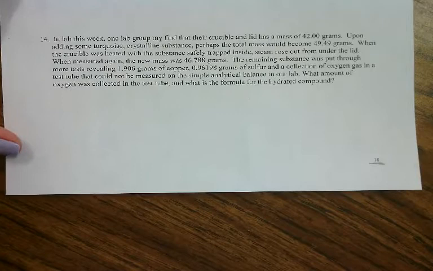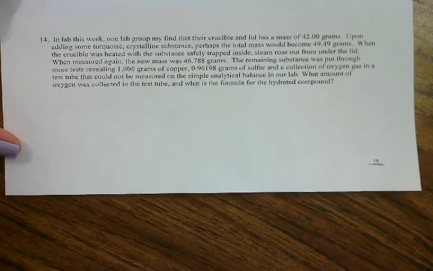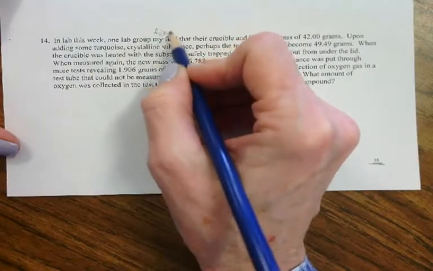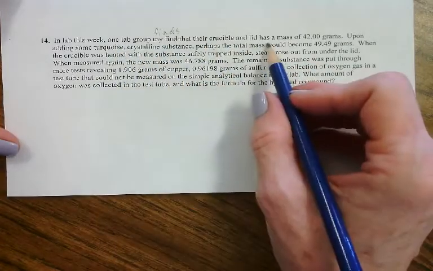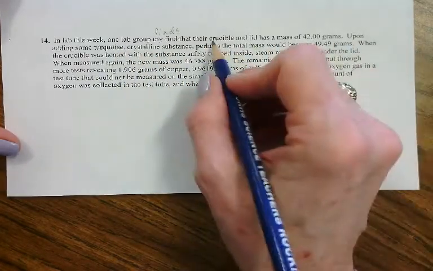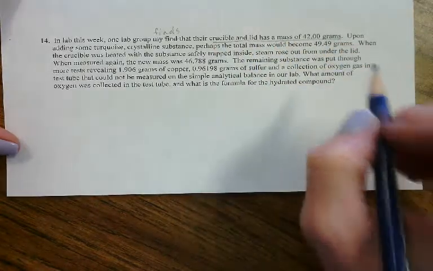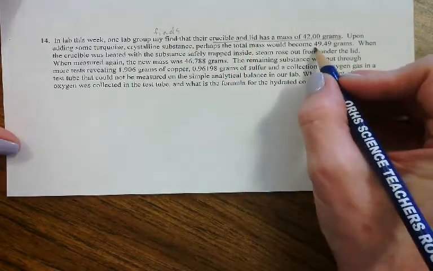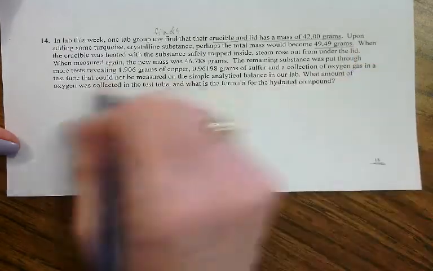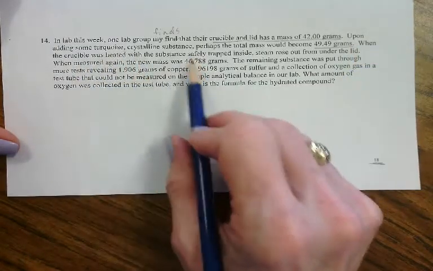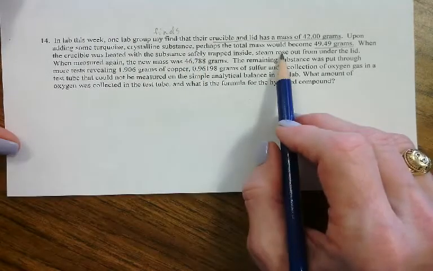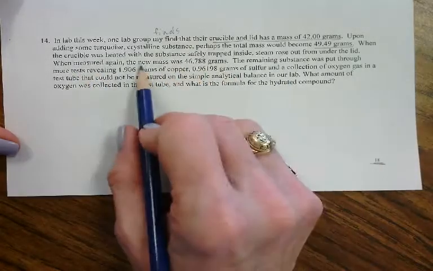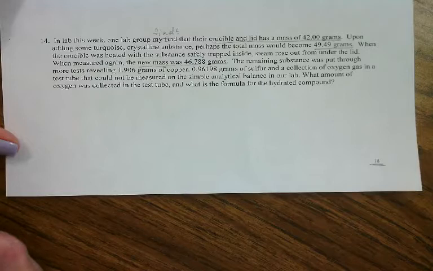In lab this week, one lab group finds that their crucible and lid had a mass of 42 grams. Upon adding some turquoise crystalline substance, perhaps the total mass would become 49.49 grams. When the crucible was heated with the substance safely trapped inside, steam rose out from under the lid. When measured again, the new mass was 46.788 grams.